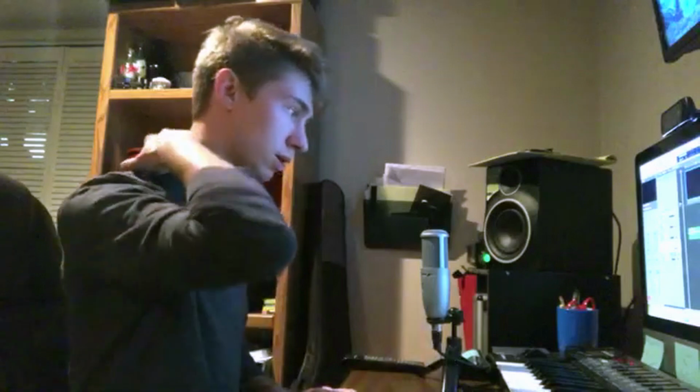so let me play along with the previous track and see how this short string section goes. I'm going to turn it down just because I don't want it to be in the forefront too much.